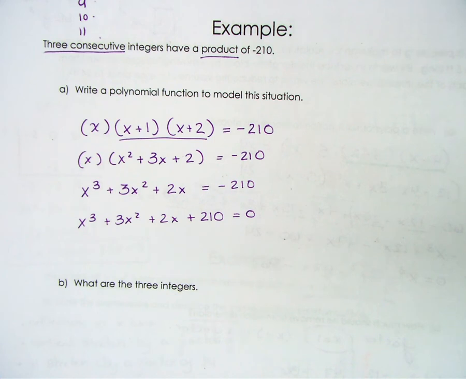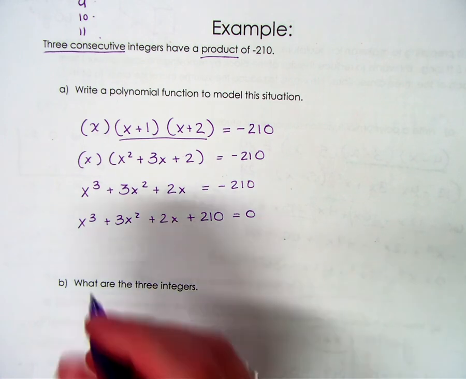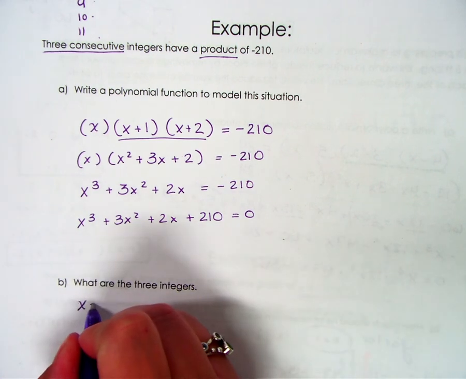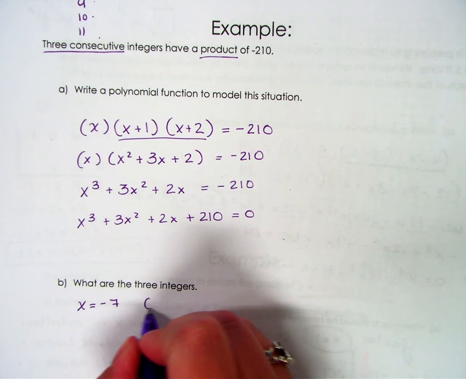If you want to do it the smart way, put it into decimals, find the x-intercepts. X equals negative 7. Don't spoil it, Cameron. What's the negative 7?